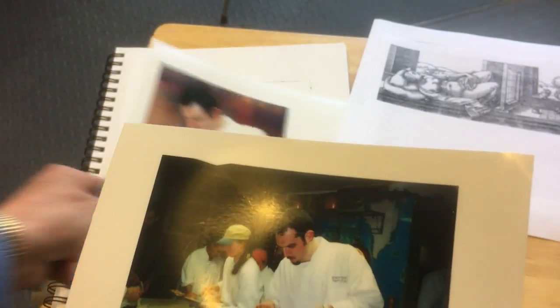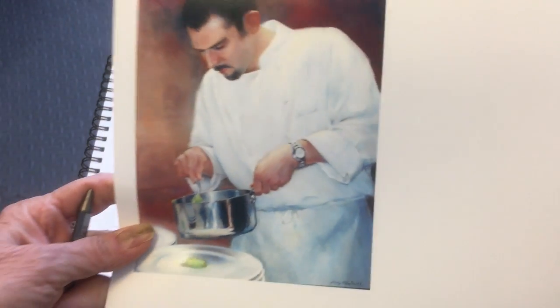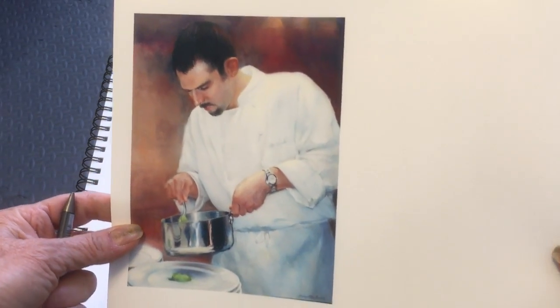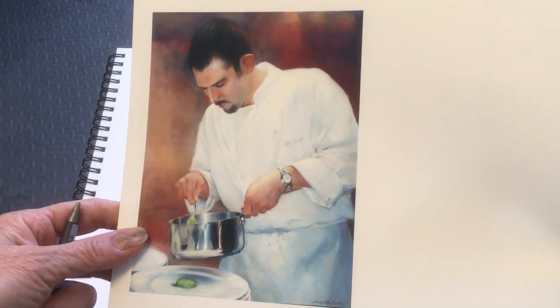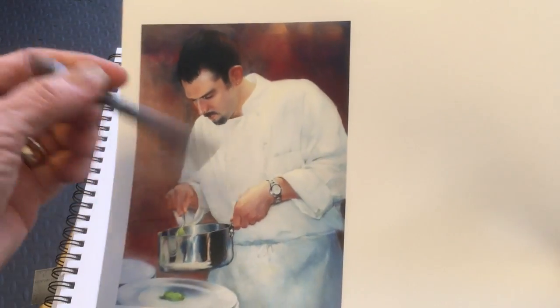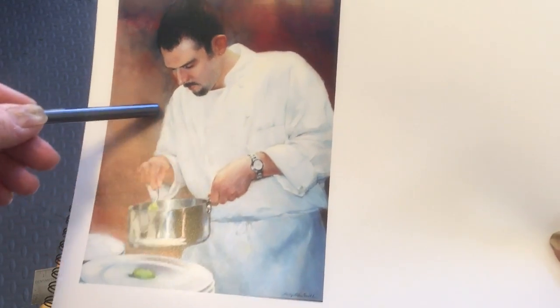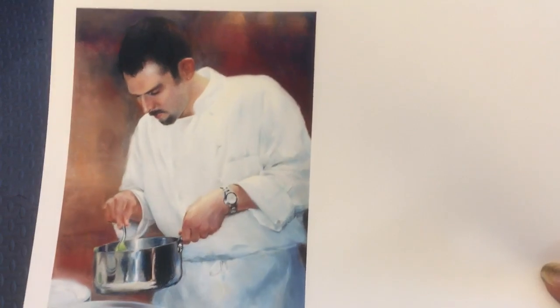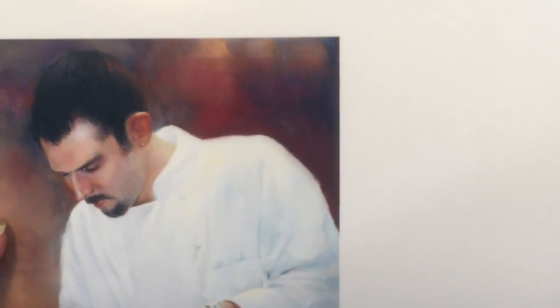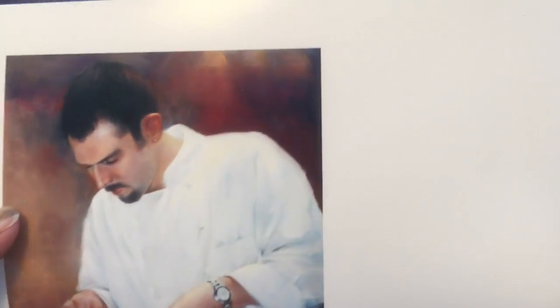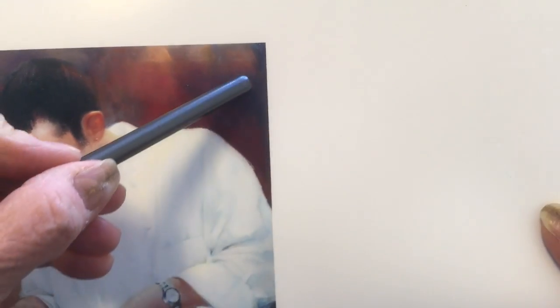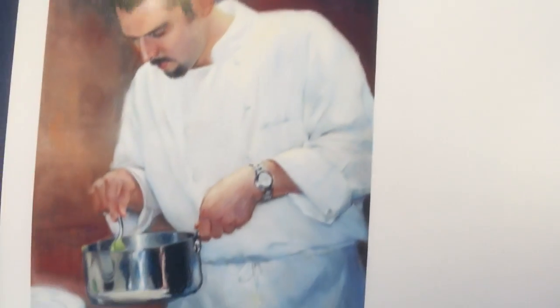So what I ended up with was just the chef in the foreground working. I took out the whole assembly line. I took out the person standing next to him. I even reduced the background to just the sort of atmospheric colors and a hint of lamps there.